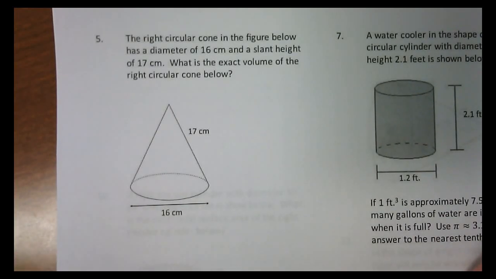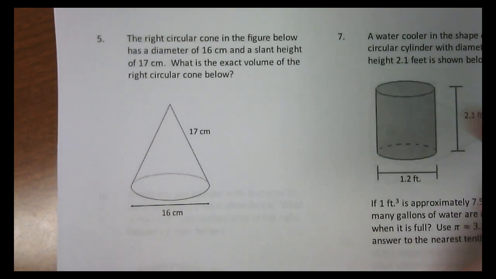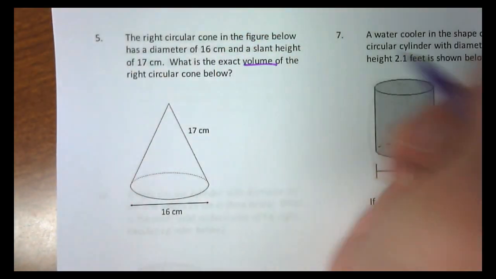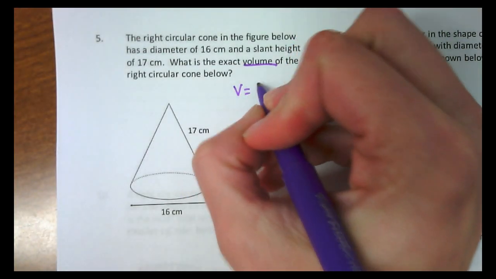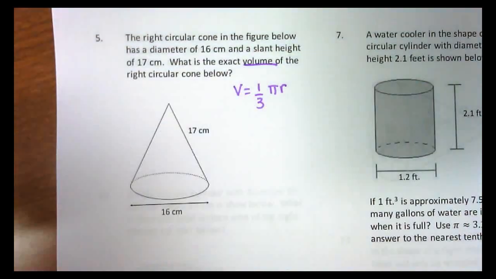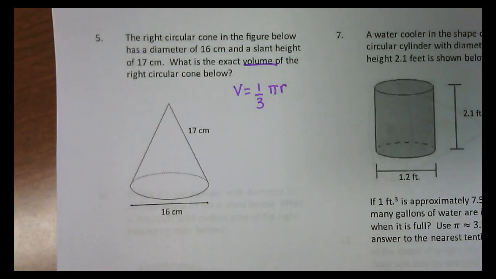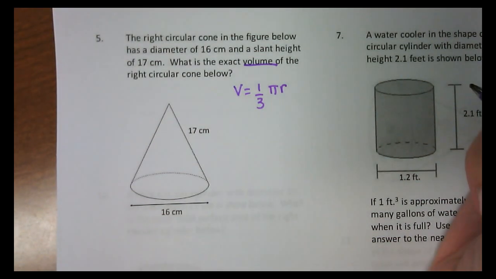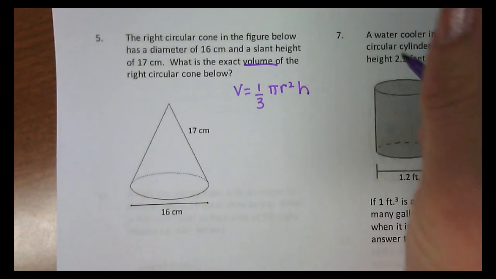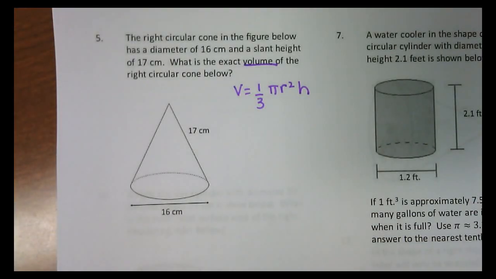Okay, number 5, I have a right circular cone. In the figure below, it has a diameter of 16 and a slant height of 17, and our picture is marked for us. What is the exact volume of the right circular cone below? For volume, we know we do 1/3 pi r squared times the height. Now, where did I get this pi r squared from?